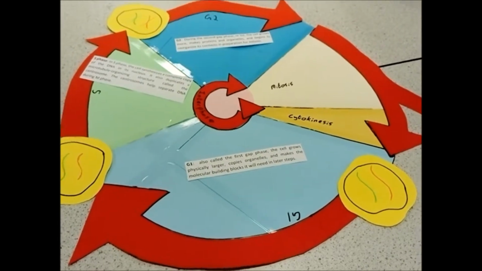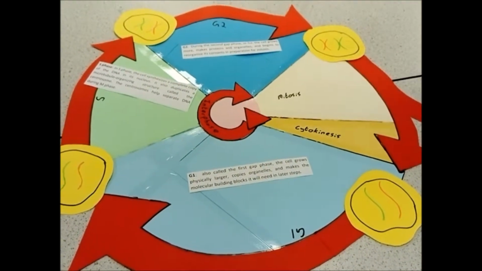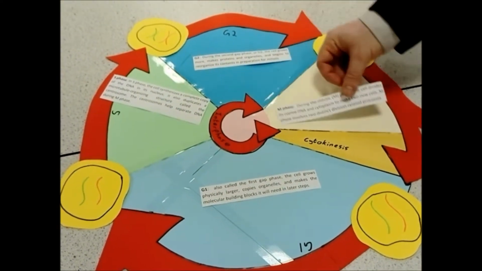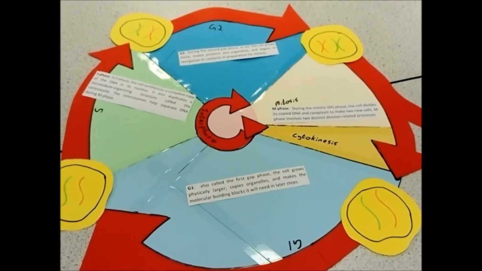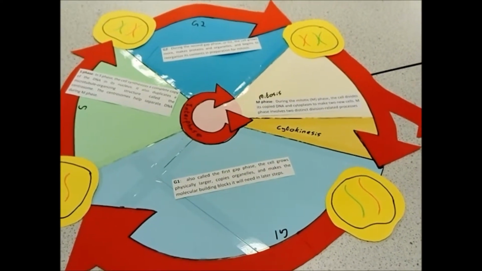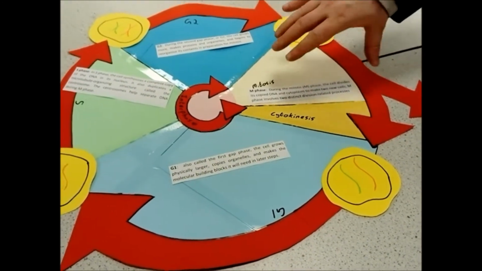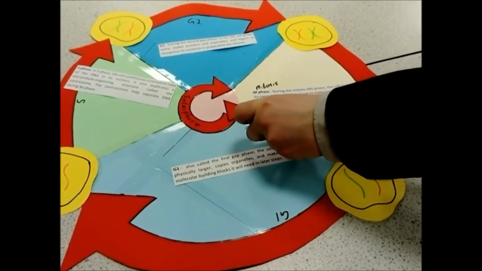So at the end of the G2 phase, we move into your M phase. Your M phase, or your mitotic phase, is where your mitosis is going to happen. So it's where the DNA is going to get pulled apart and you're going to get cell division happening during cytokinesis.